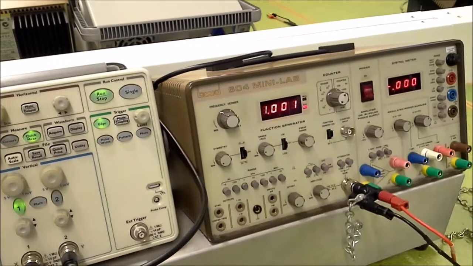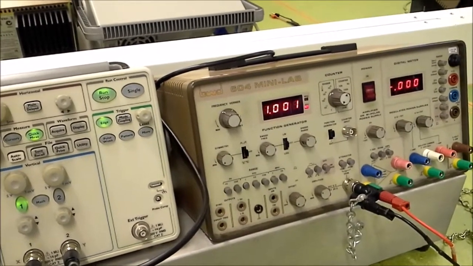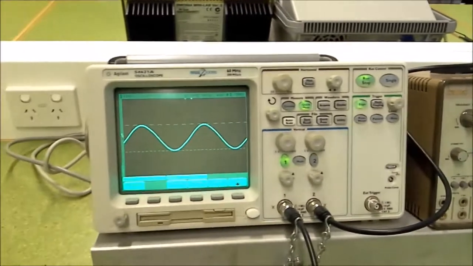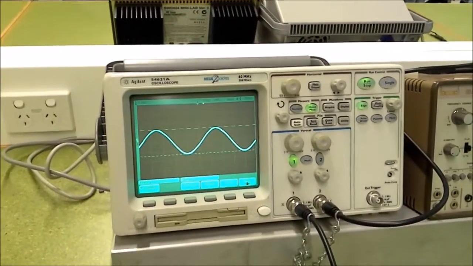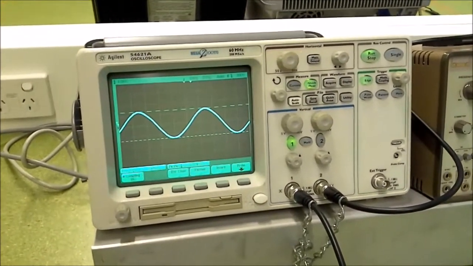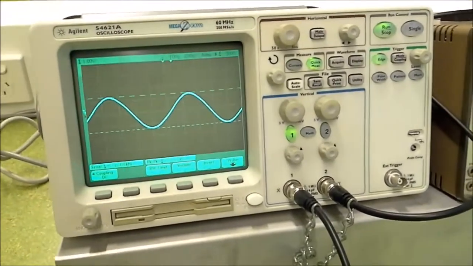Okay, so the frequency is now 1 kilohertz, and as you can see from the display of the oscilloscope, there is a sinusoid with frequency 1 kilohertz.